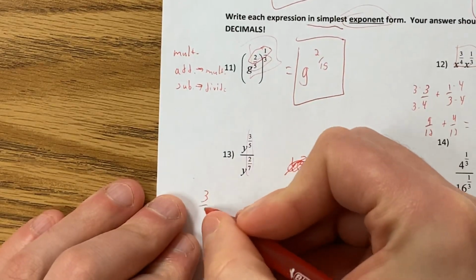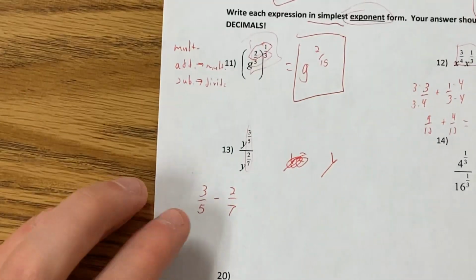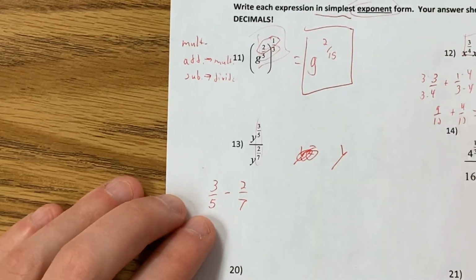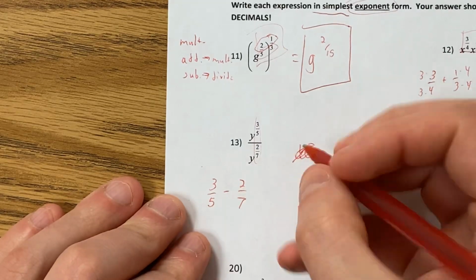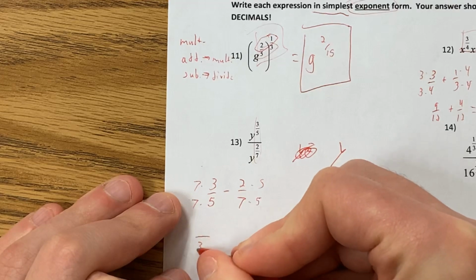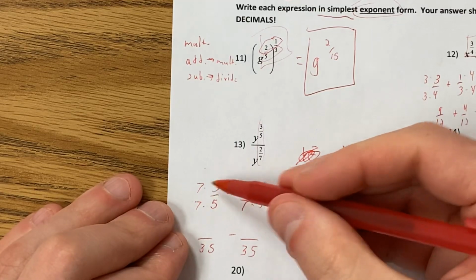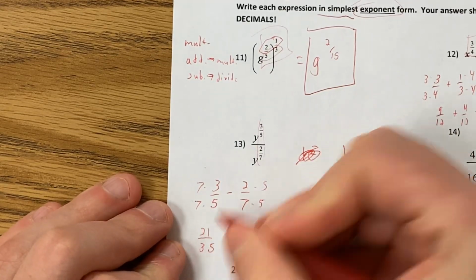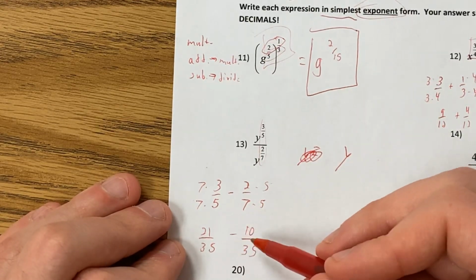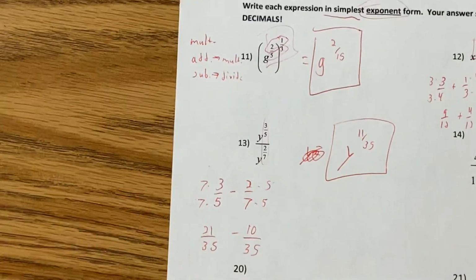So once again, if you do it in a calculator, then you obviously don't have to be doing what I'm doing right now. But if you're doing it by hand, you have to get a common denominator. Multiplying is the only one where you don't need a common denominator here. But adding and subtracting you do. So I'll multiply this one by 7 and this one by 5, so they'll both be over 35, the common denominator. 7 times 3 is 21. 2 times 5 is 10. 21 minus 10 is 11/35. Boom.